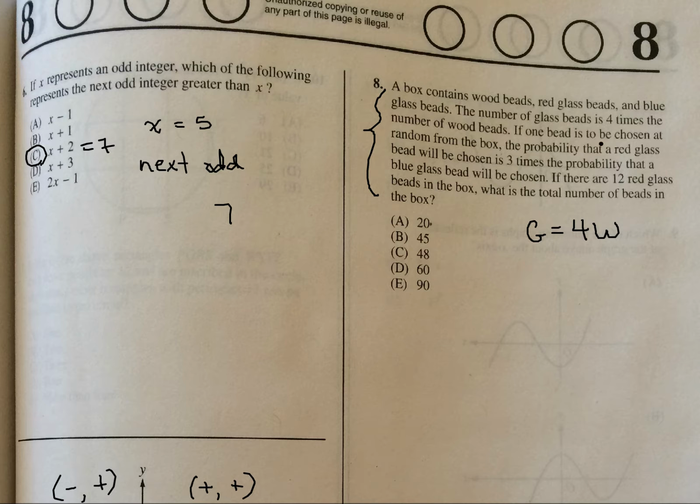If one bead is to be chosen at random from the box, the probability that a red glass bead will be chosen is 3 times the probability that a blue glass bead will be chosen. If there are 12 red, so it's telling us how many red there are, 12 red beads, what is the total number of beads in the box?